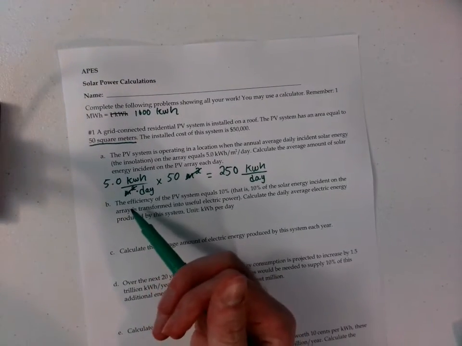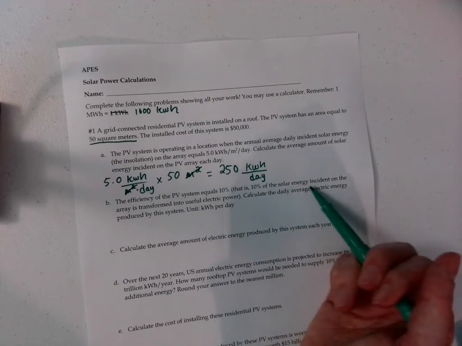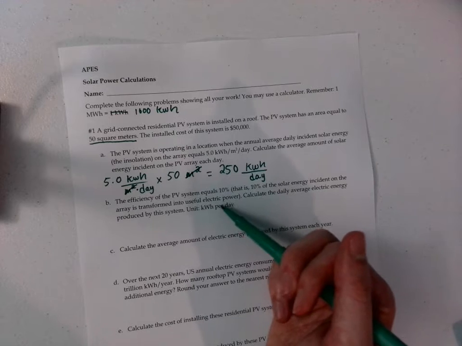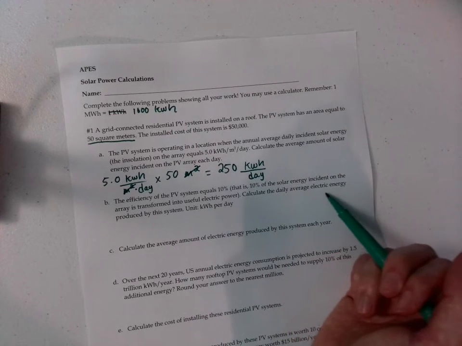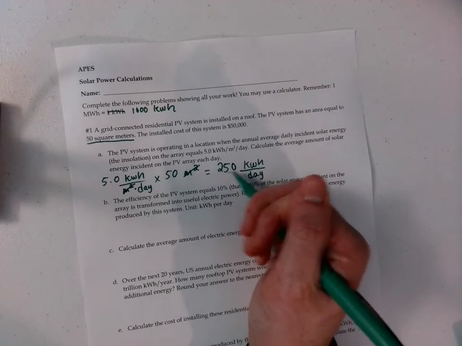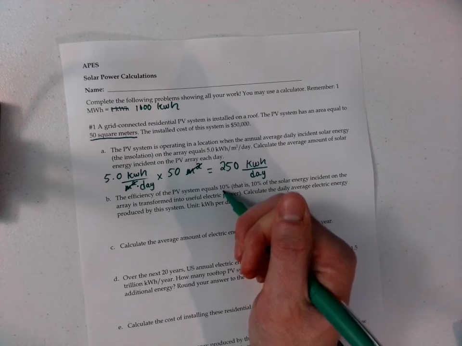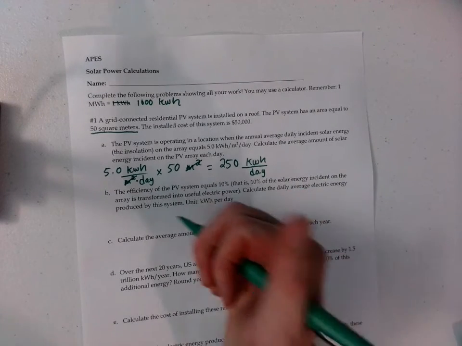Alright, the next one says the efficiency of the PV system equals 10%. That is, 10% of the solar energy is transferred into useful electric power. Calculate the daily average electric energy produced by this system. What you're going to do is take the answer that you got in A and just multiply it by 10% as a decimal, which is just 0.1.